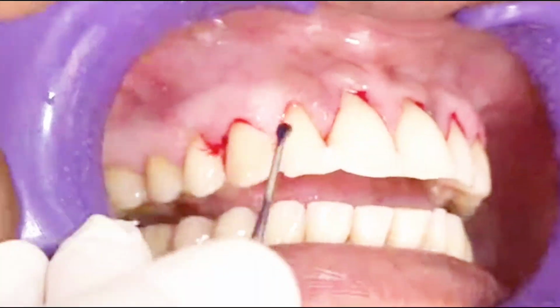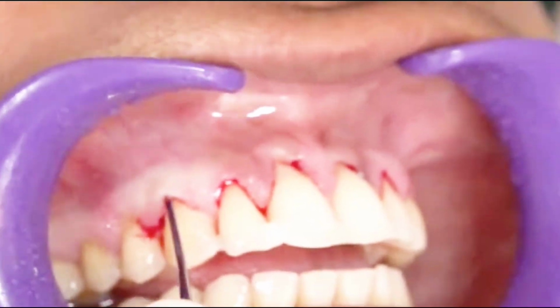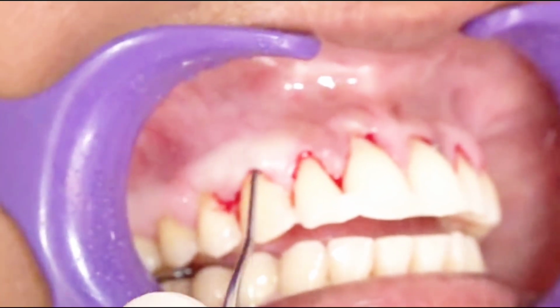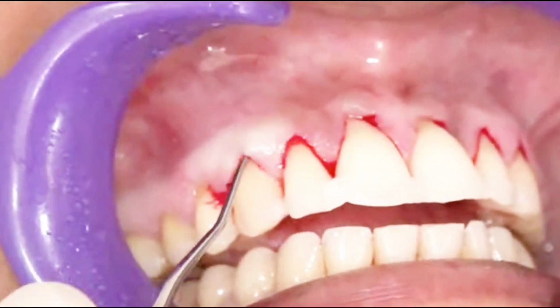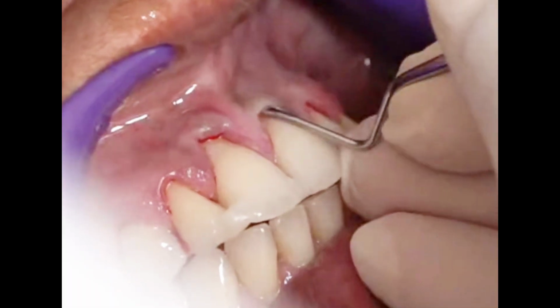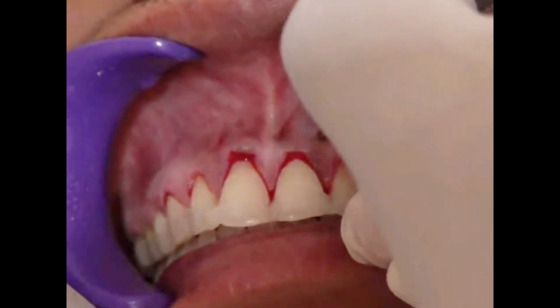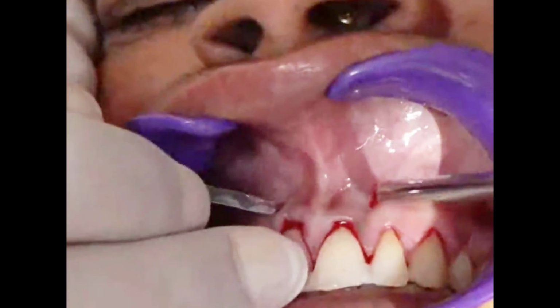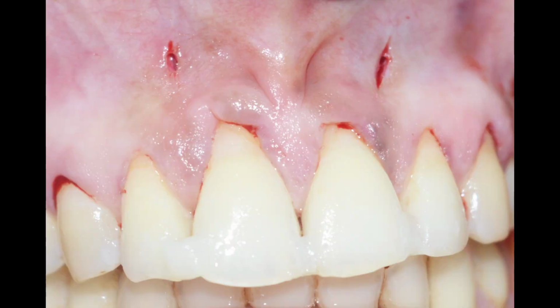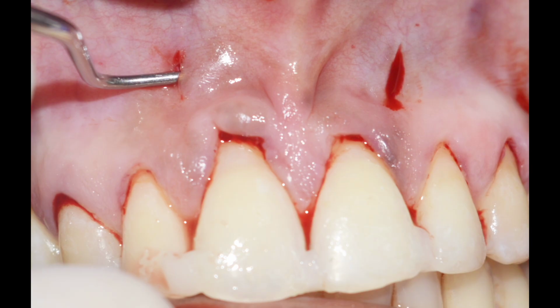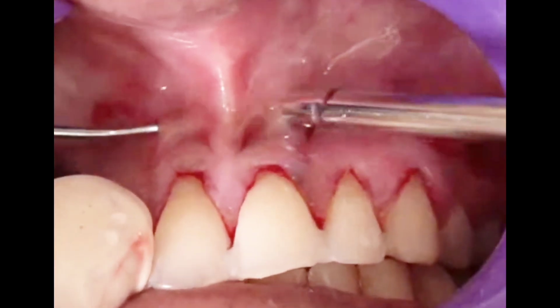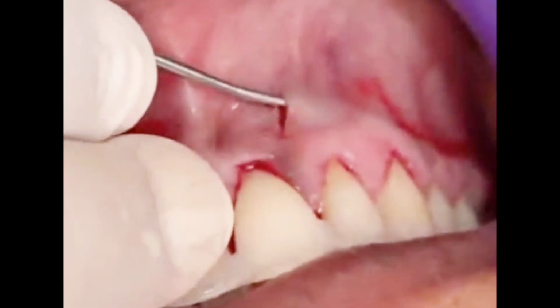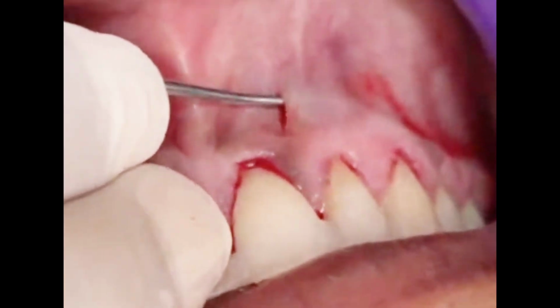After the use of Orban's knife, we are shifting to the tunneling instruments at all the sides, entering slowly at other sides. Then after using a 15 number blade or a micro blade, we are giving the VISTA incisions. The two incisions are given between central and lateral incisors, and using those two incisions we are using the tunneling instruments to create the space and shift the gingivopapillary complex coronally.